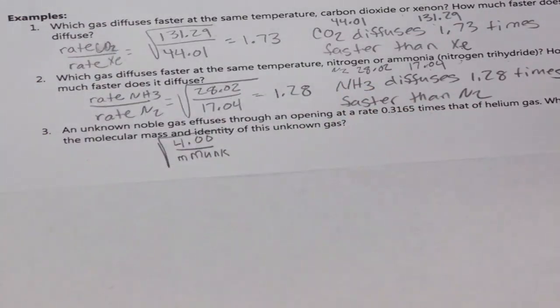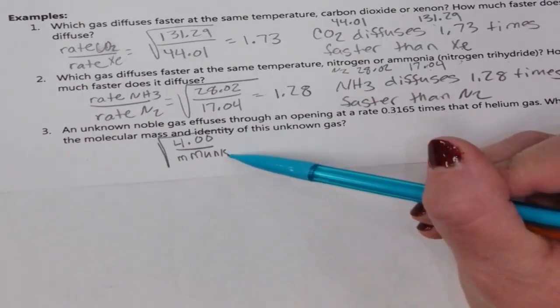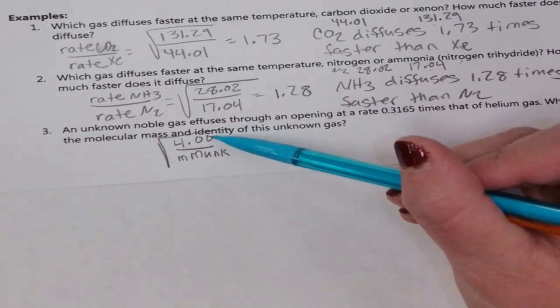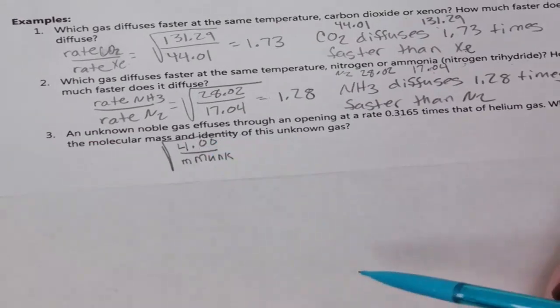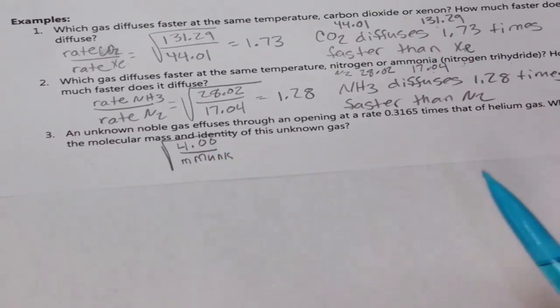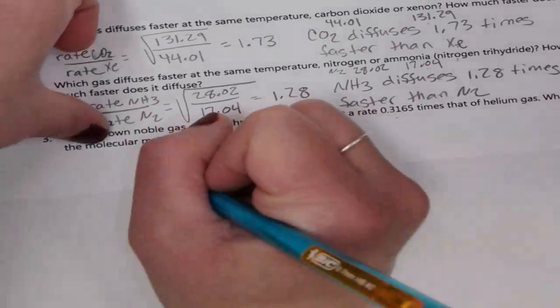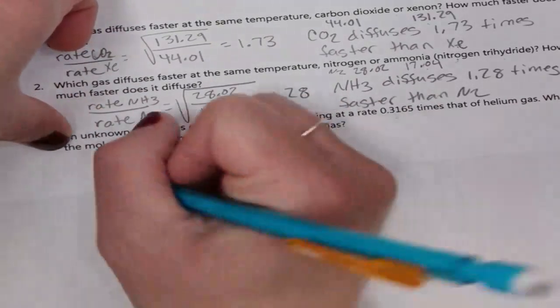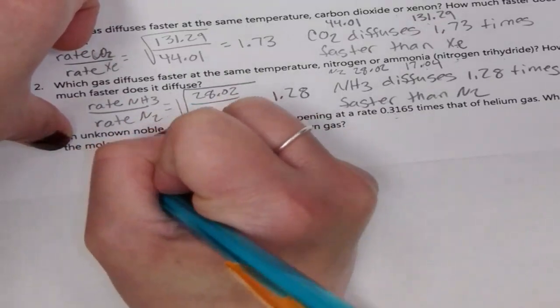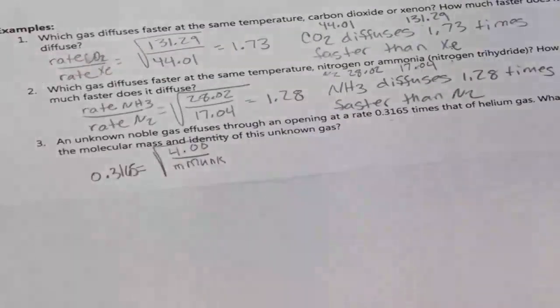And by taking a large value and putting it on the bottom and the smaller number on top, that will give us a value less than 1. So this is equal to a value less than 1. Now, maybe I should make this look a little bit neater for us.